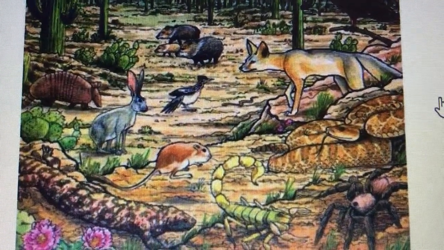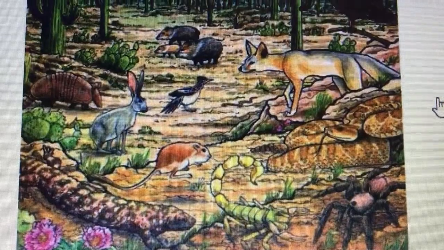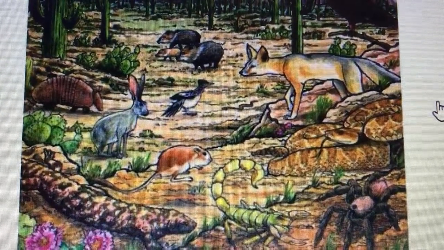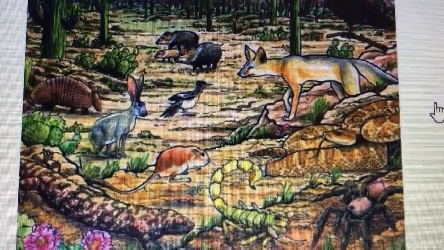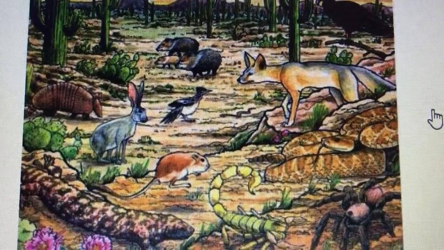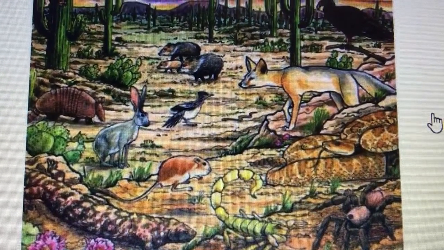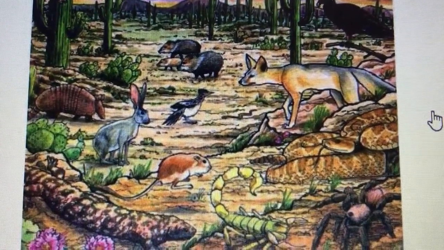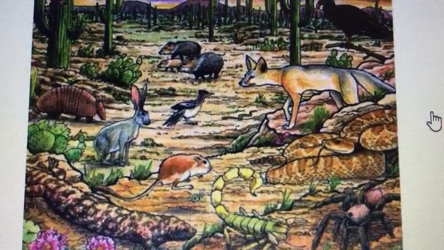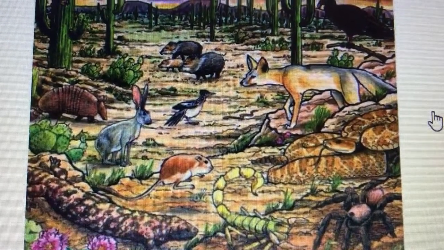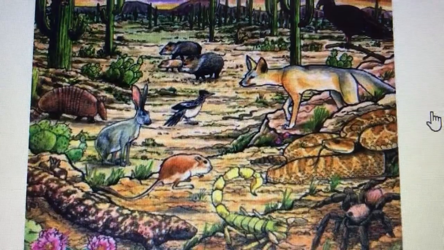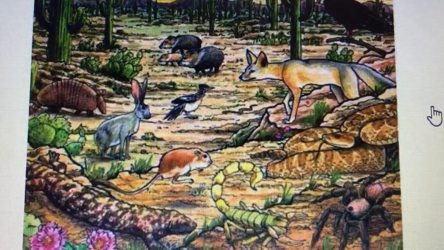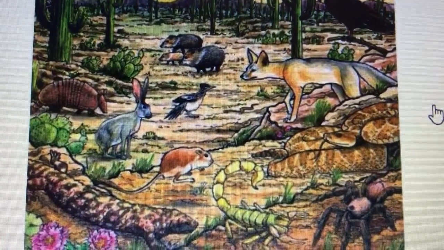Can you guess what this is? This is an ecosystem. I showed you a picture of an ecosystem of a pond area, like a marine kind of area. And yesterday I also showed you an ecosystem of a polar region. Can you guess what kind of ecosystem this would be? Maybe not something that you would think of.